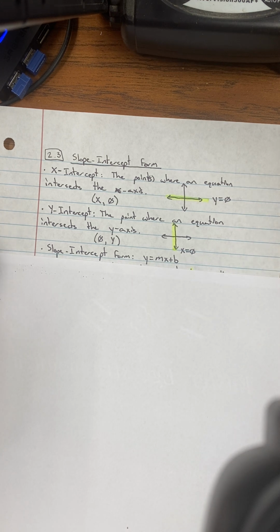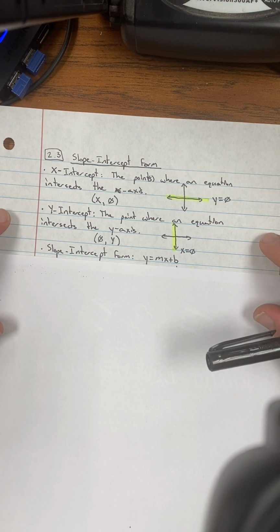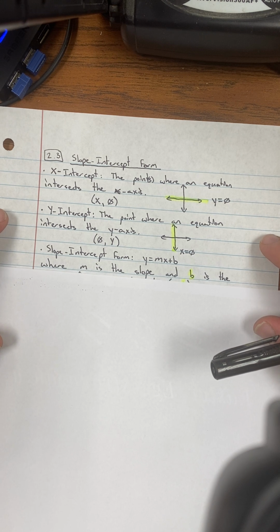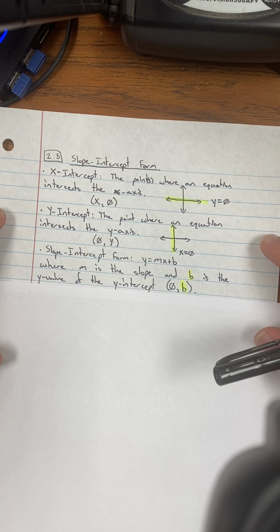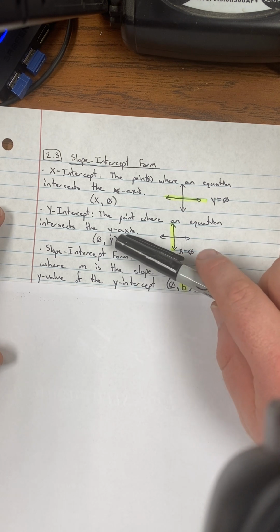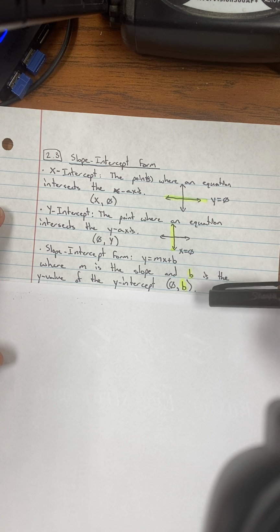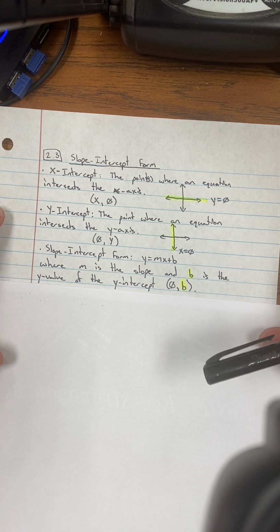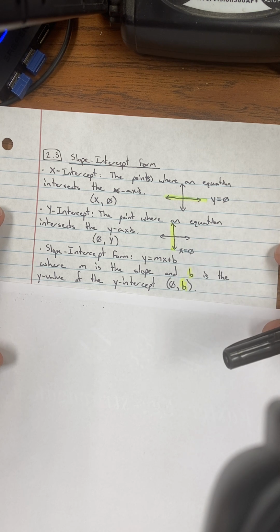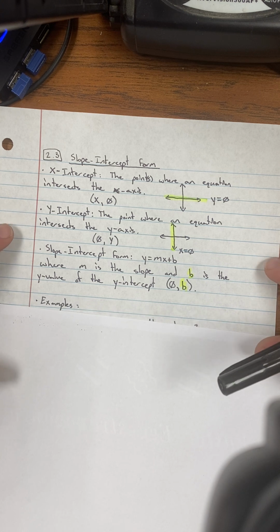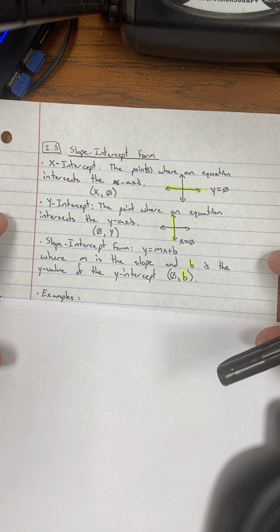All right, so let's go ahead and talk about slope-intercept form now. So slope-intercept form is in the form y equals mx plus b. And so let's go ahead and label what some of these are. Where m is the slope, so that's the slope of the line, and b is the y value of the y-intercept. So if I'm looking back at y-intercept, this y value can actually just be replaced with b, right? And so whatever that y value is, that's what our b value is, okay? And that's slope-intercept form.